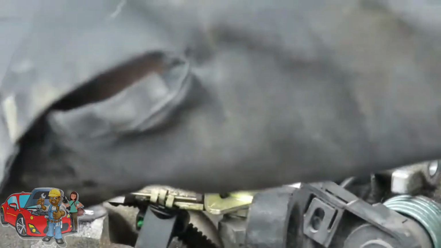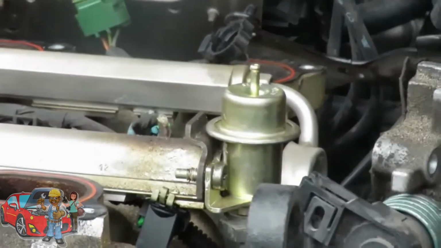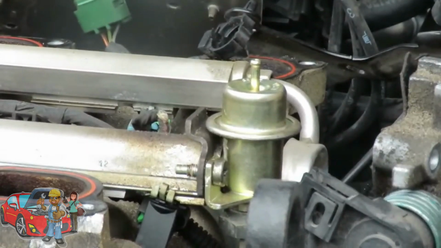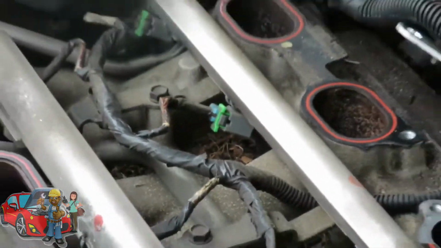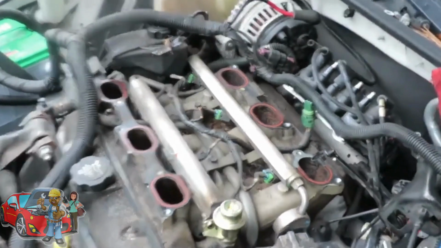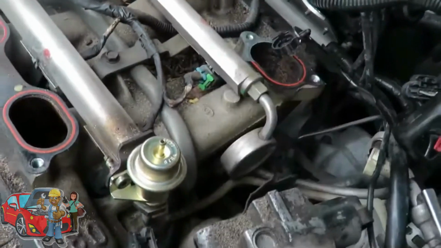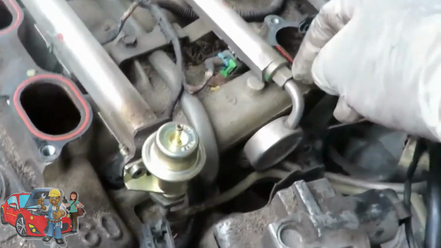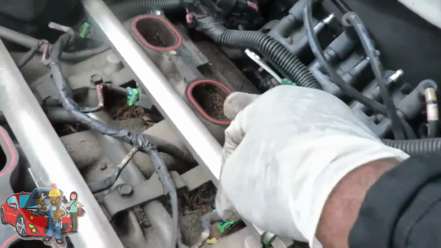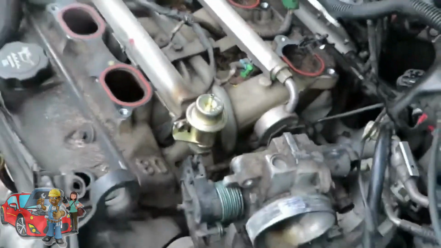Okay, next what we're gonna do, this part you gotta be very careful. Now I'm going to set this camera up the best way I can to show you this, but we're going to be removing the old gasket, but you got to be careful not to let any of the gasket drop down into those ports.